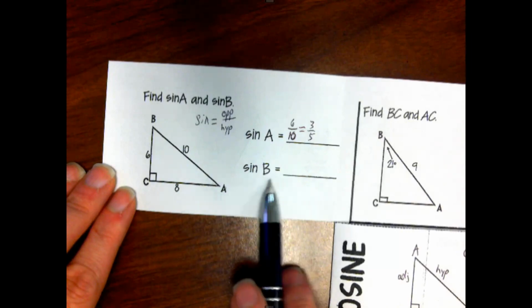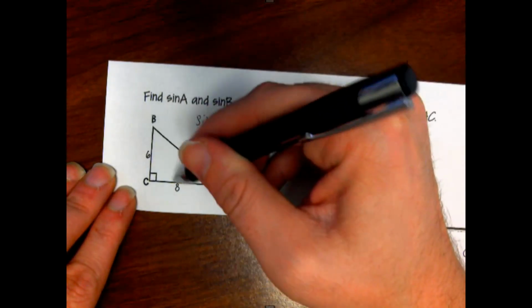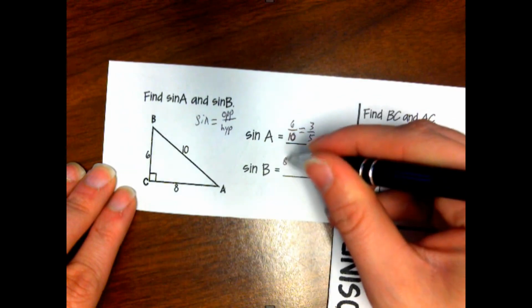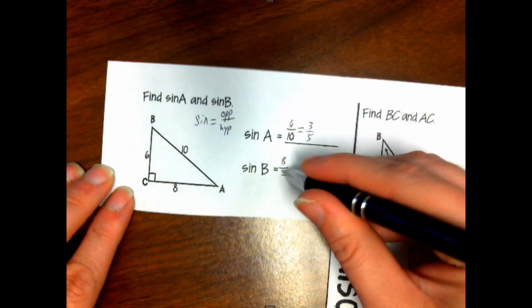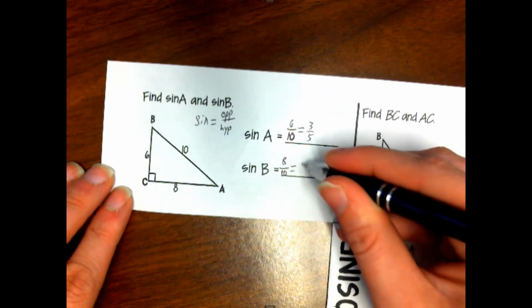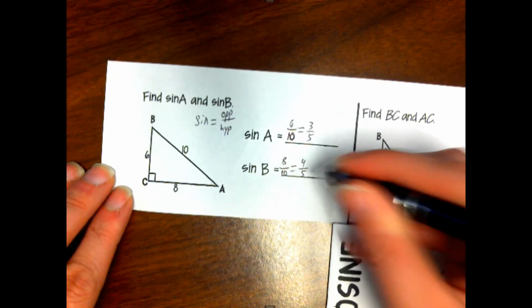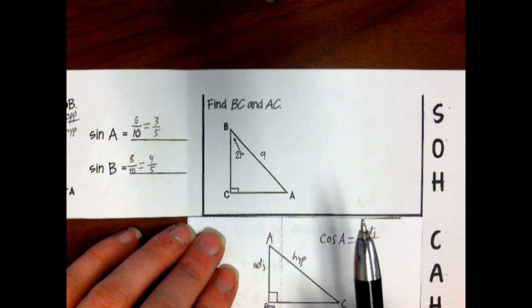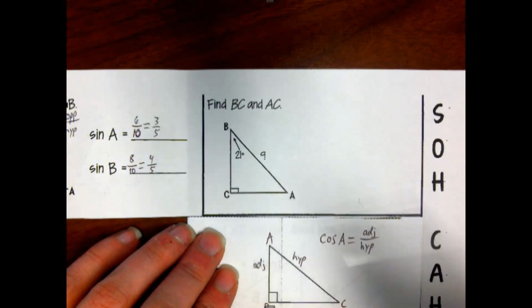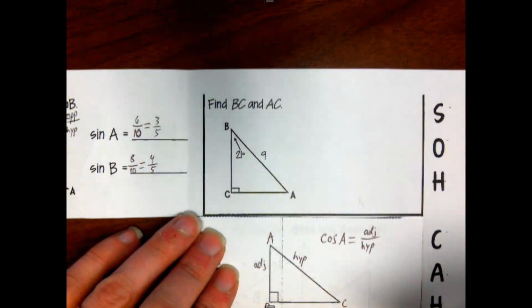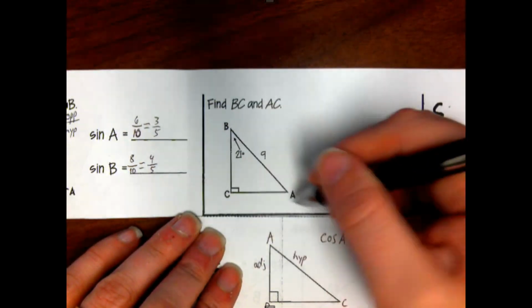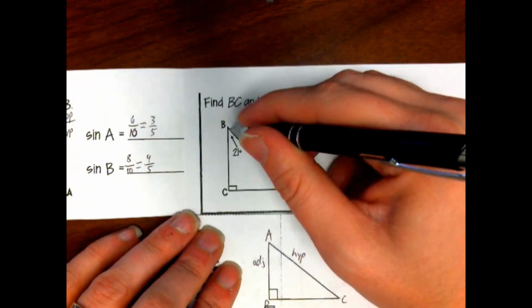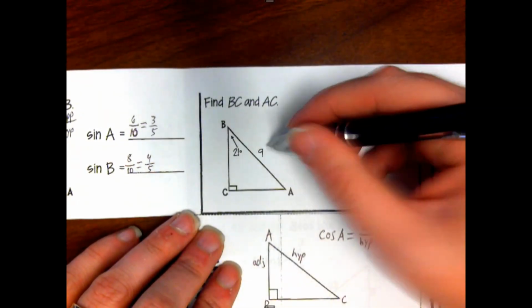The sine of B is the opposite side from B, which is 8, over the hypotenuse, which is still 10. So that simplifies to 4/5. So the sine of angle B is 4/5 for this triangle. Now we can also use trigonometric functions to find the lengths of sides that are missing. So this one is to find BC and AC using only the fact that we know this is a 21-degree angle and that the hypotenuse is 9.